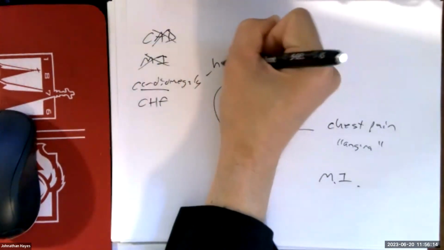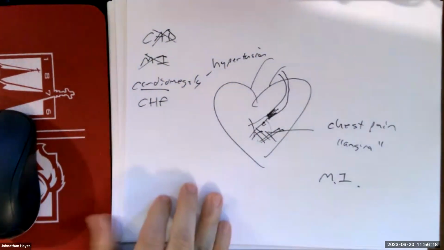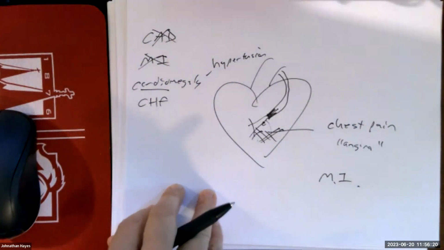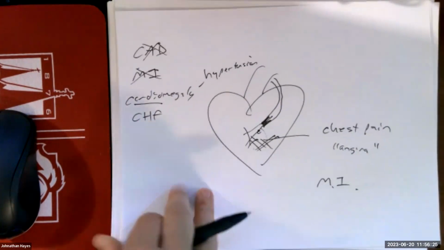You can just have hypertension all the time. So we'll discuss all these. Again, we'll discuss all those. And it helps you understand the basics better. When you understand the pathology, then you understand the normal physiology better. It helps drastically. So that's blood flow to the heart.